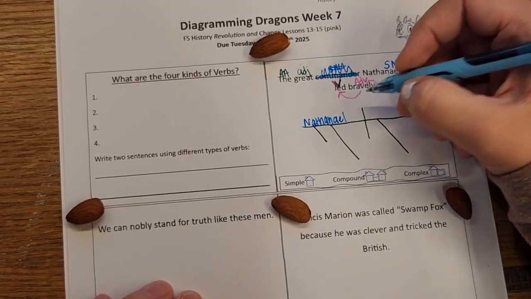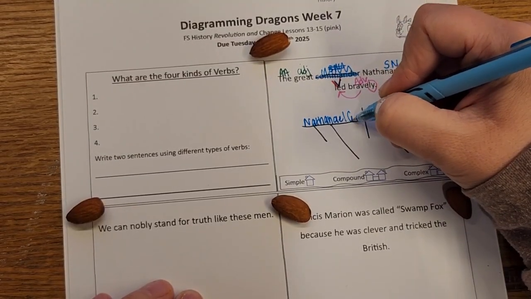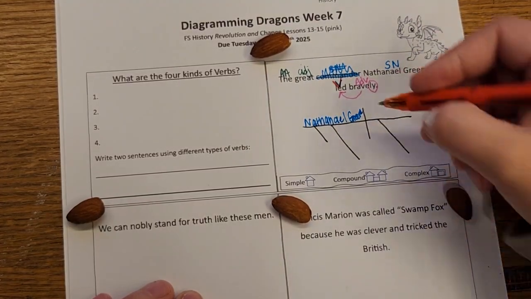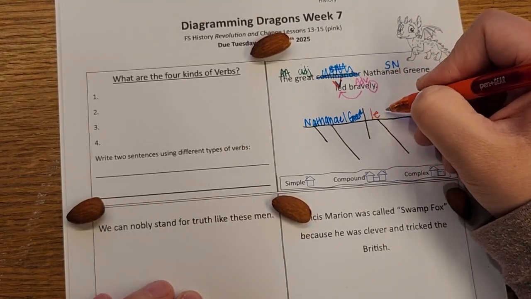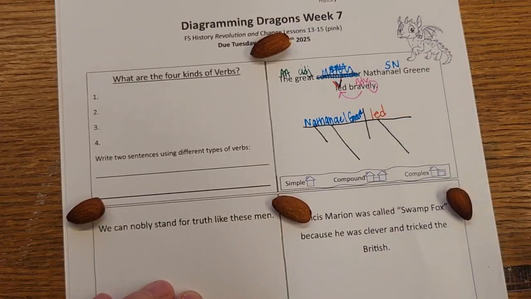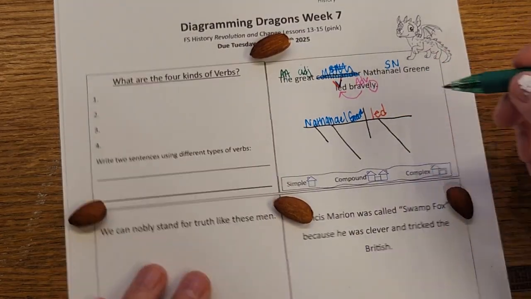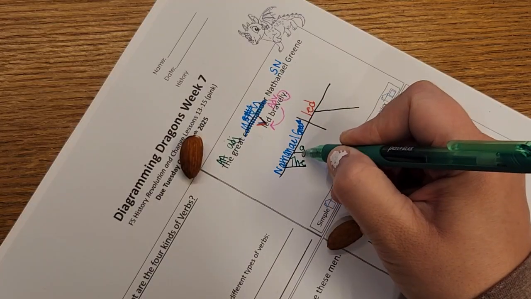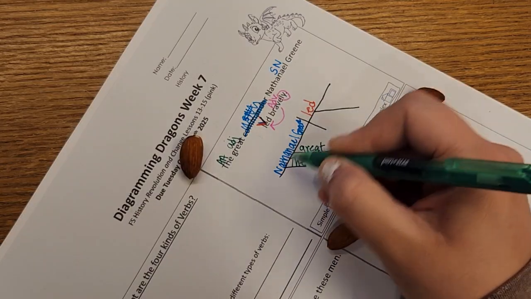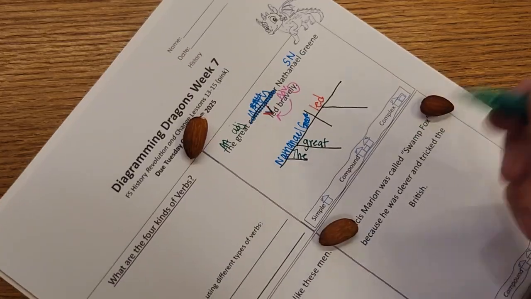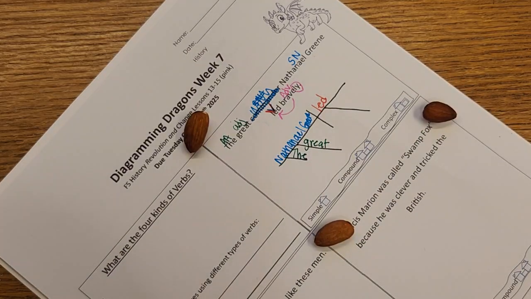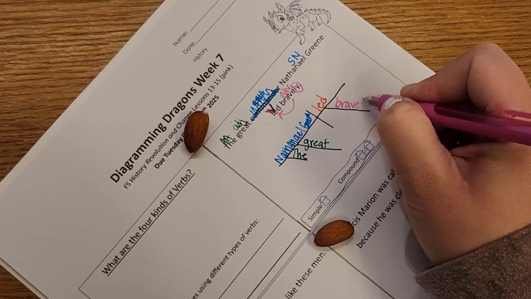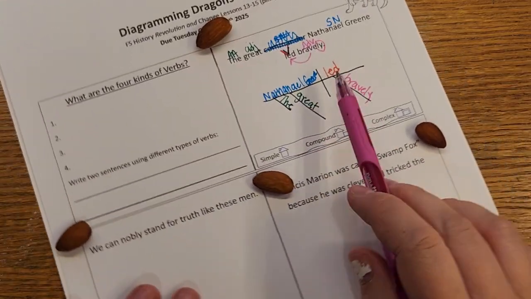Nathaniel. Oh no, I ran out of space. Green. And our verb is led. And our adjectives are going to be the, great. Nathaniel Green led. We have our pink describing our verb. Bravely. Very good. Now do you see the core of our sentence?